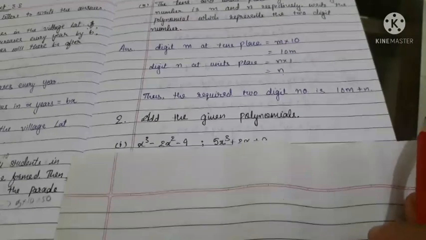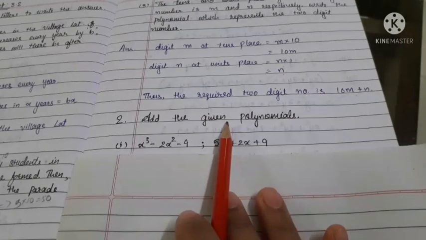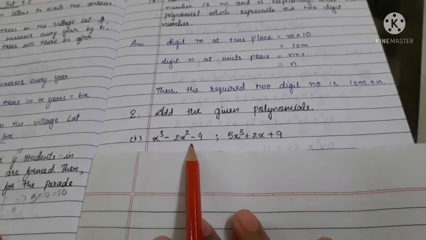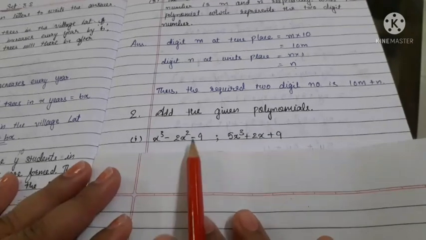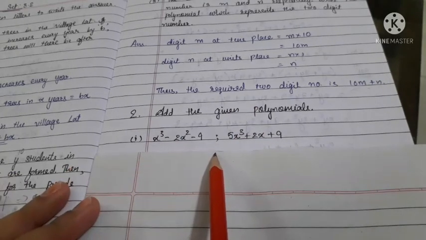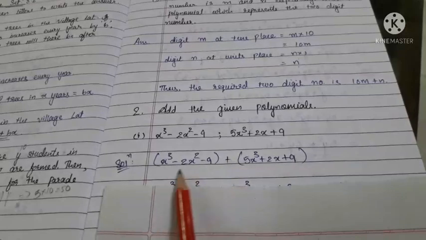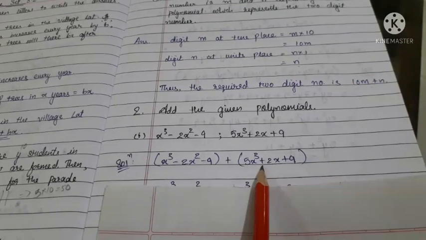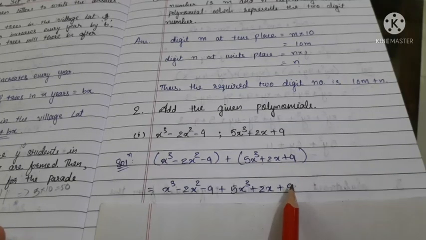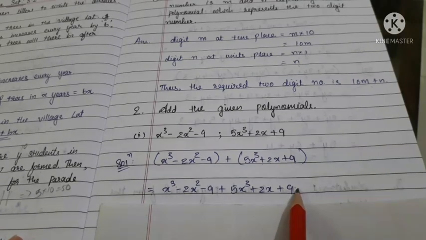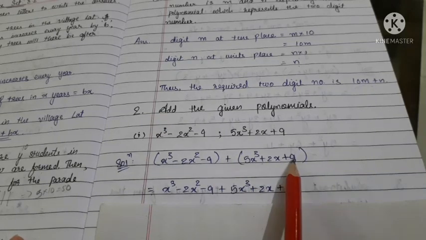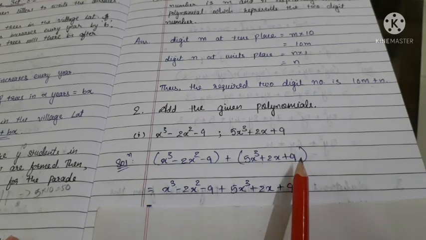Moving ahead, you have to add the given polynomials. Every time, and last time also in the session, we have discussed that you are given 2 polynomials. First you have to write them down as an expression of addition. So I wrote it as an expression of addition. Second step, you have to open the brackets very carefully. Now, since it is already addition, there will be no problem in changing the sign.